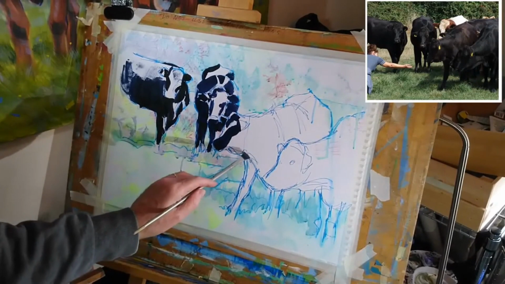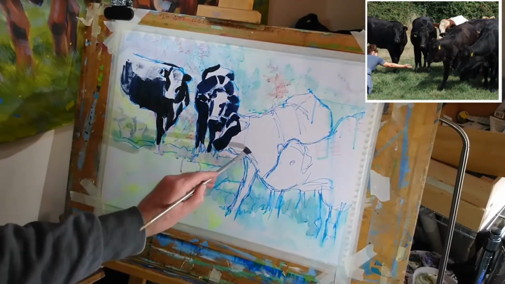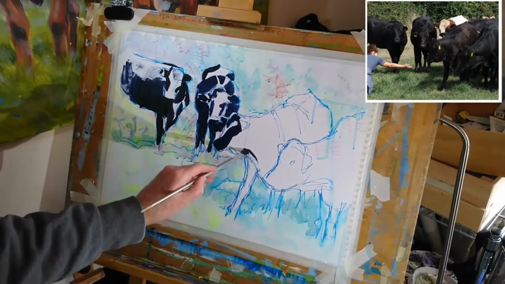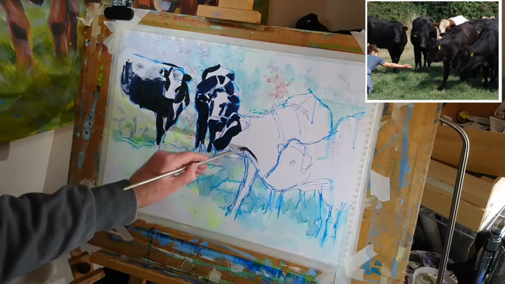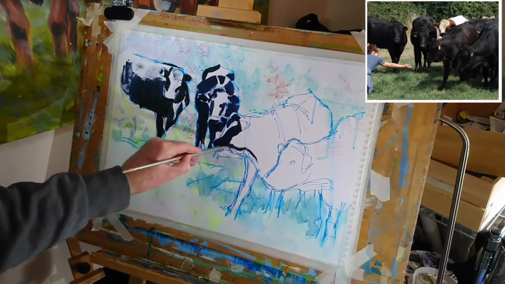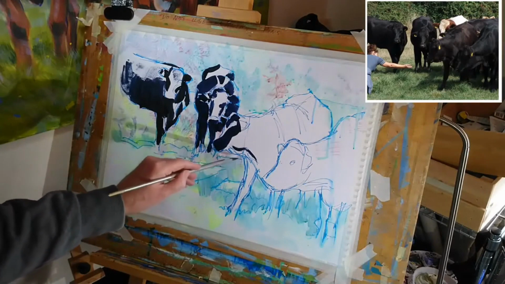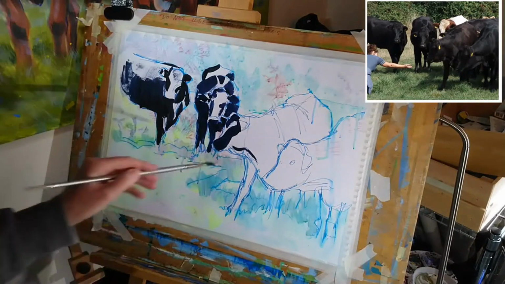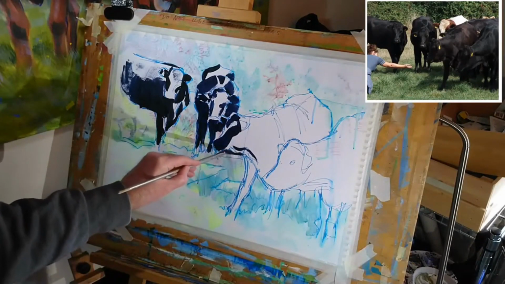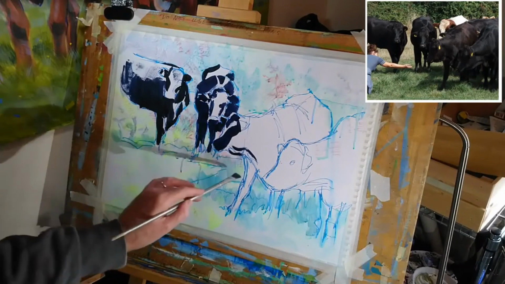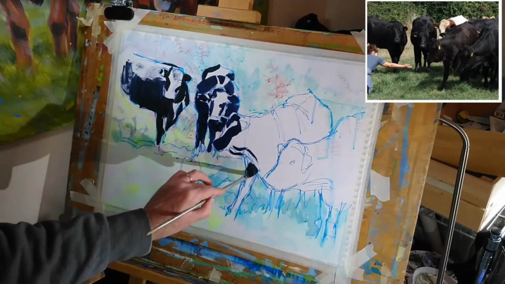There is a line of shadow here on the neck and here going around kind of the curve of the cheek. There's also a dark line of shadow under there. Top of the leg, very, very dark.